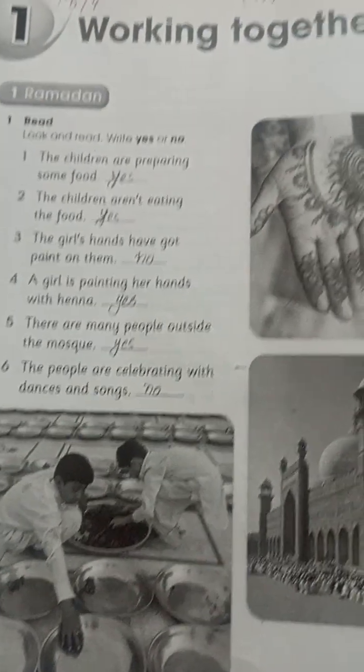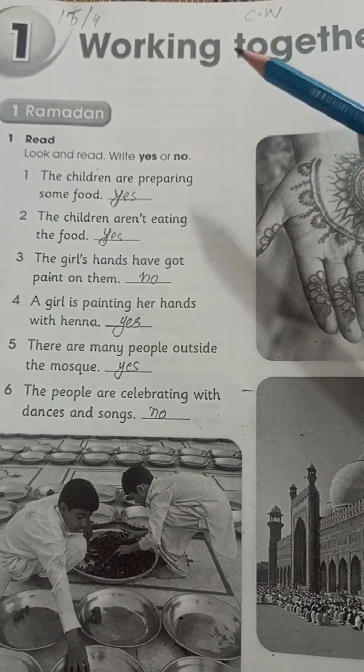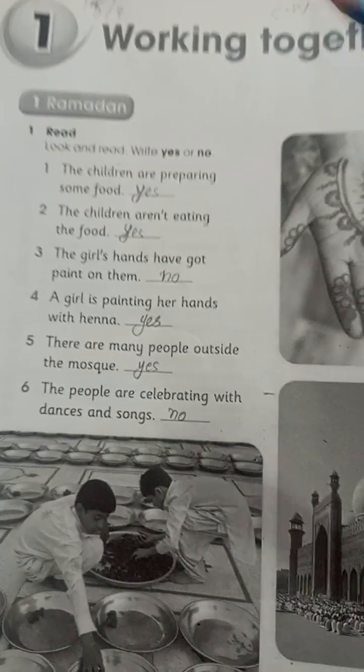Bismillahirrahmanirrahim. Today we are going to solve a new lesson, and the name of the lesson is Working Together. So let's solve activity book page number 4.